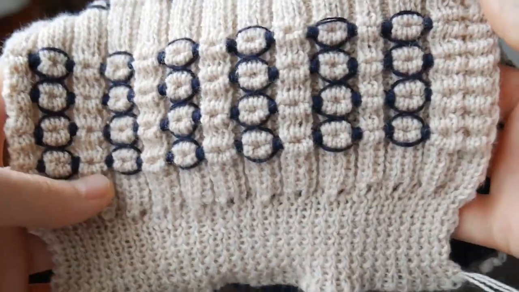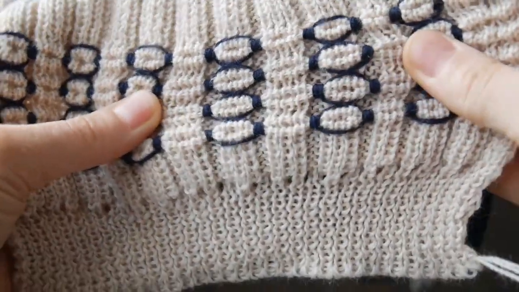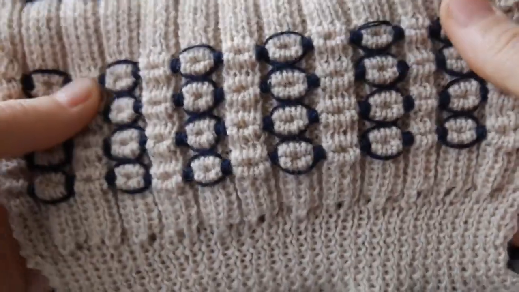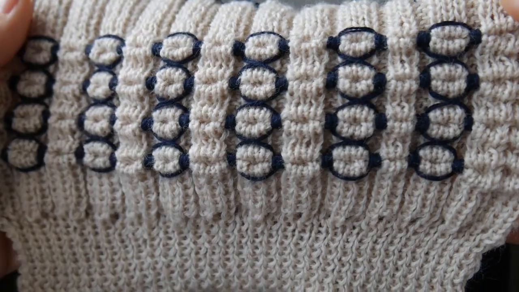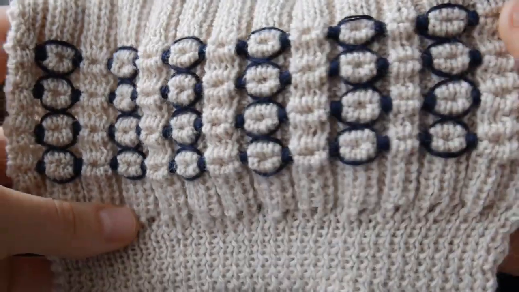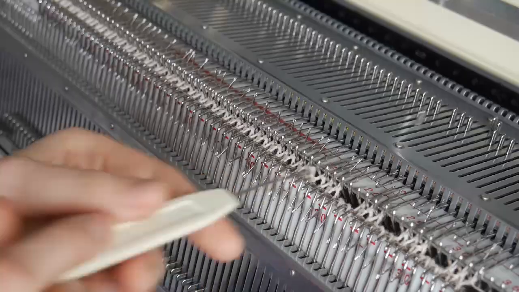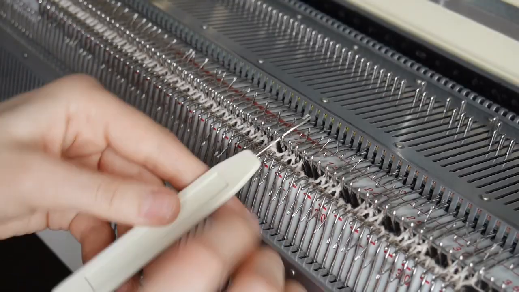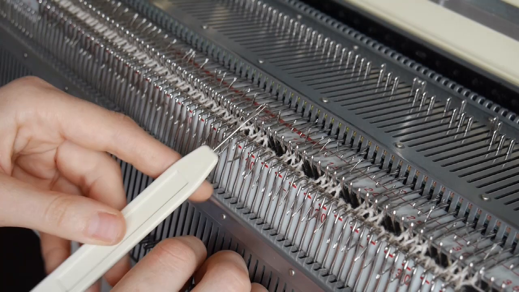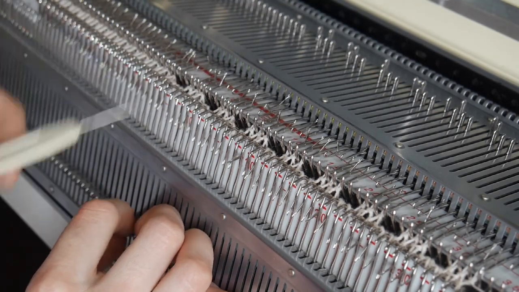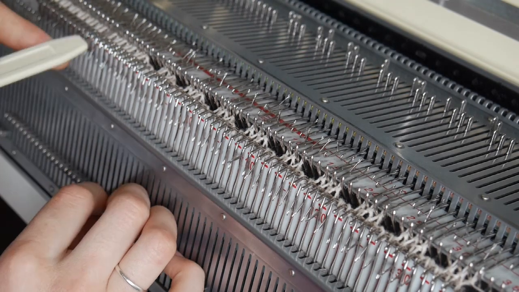The next example I will show you is a ripple mock rib embellishment. I don't know if ripple mock rib is a thing, but basically what I'm knitting is a mock rib. And then, just like when you knit ripple textures, you knit a few rows on one bed only. We will be knitting these rows on the bed where we have the transfers, and we will get these floats on which we will sew the embellishment.